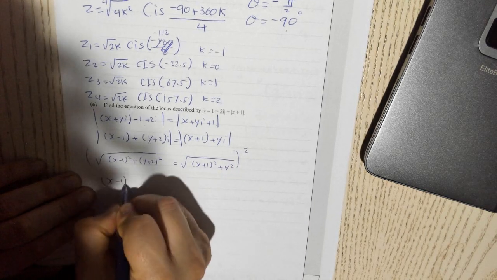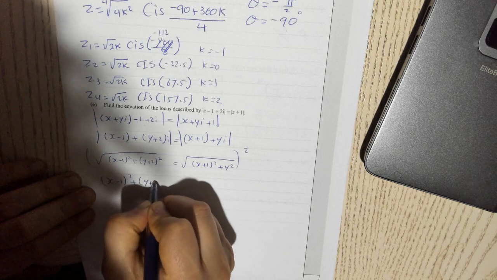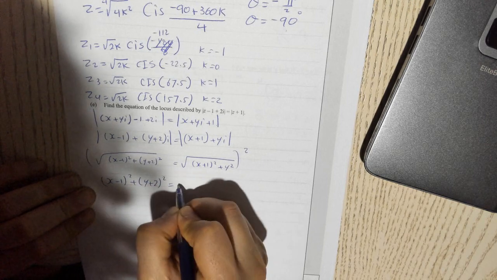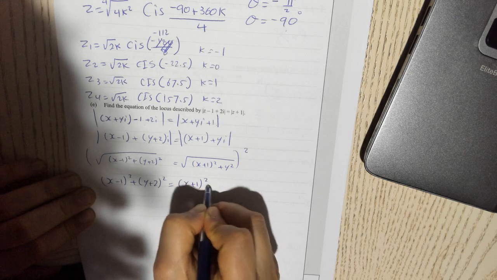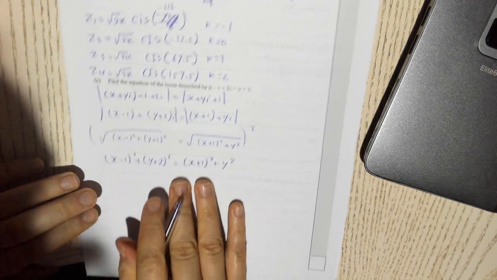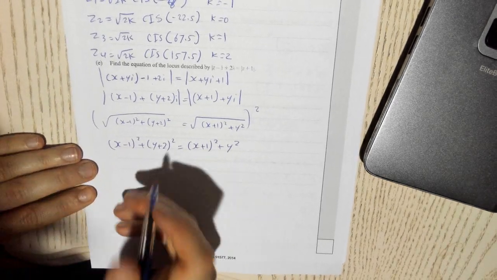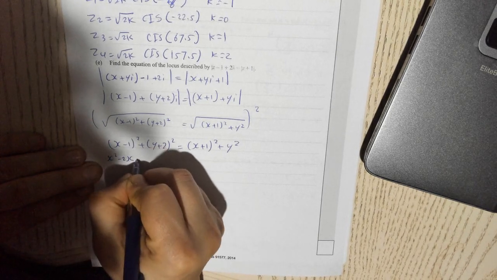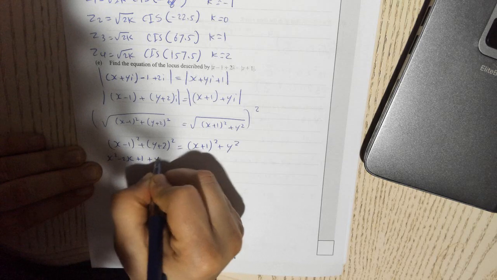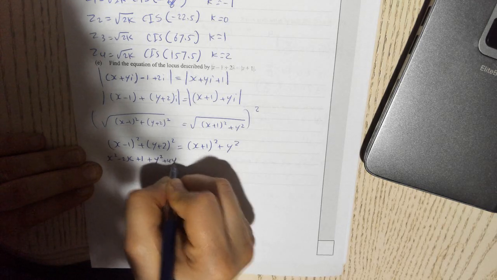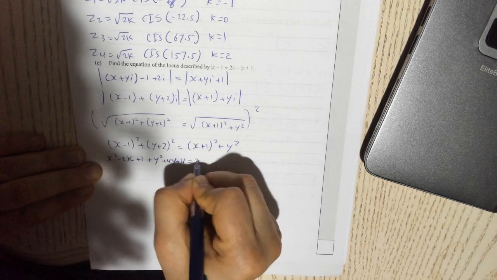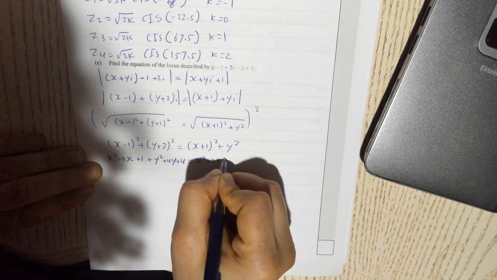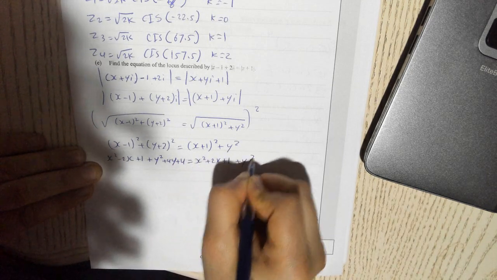So I've got (x minus 1) squared plus (y plus 2) squared equal (x plus 1) squared plus y squared. Now I expand normally and try to simplify. So I've got x squared minus 2x plus 1 plus y squared plus 4y plus 4 equal x squared plus 2x plus 1 plus y squared.